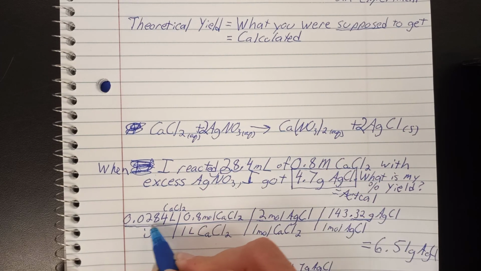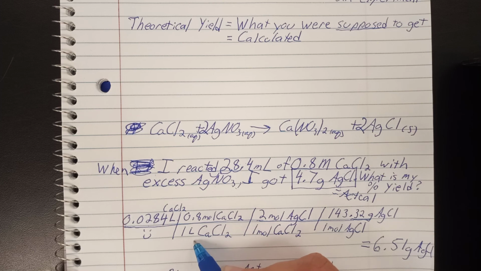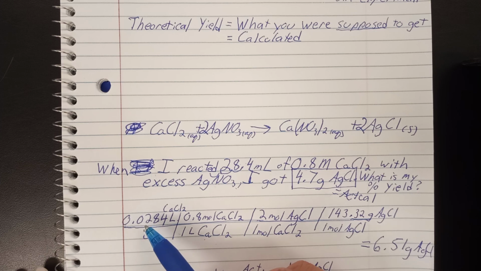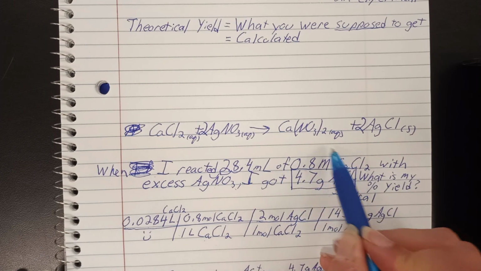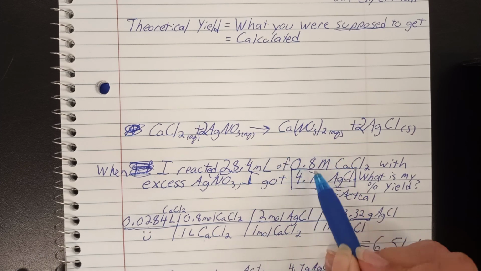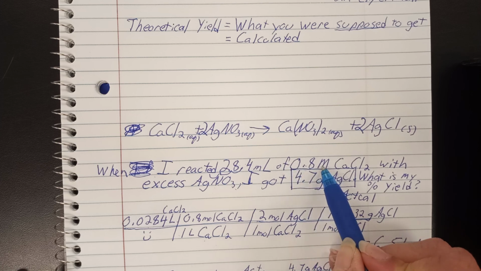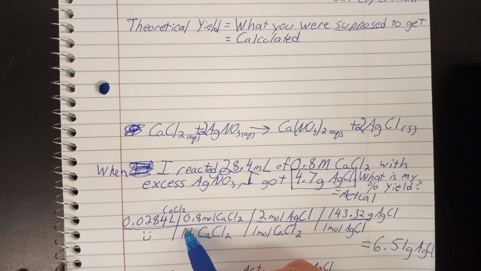Got 0.0284 liters. When we try to get out of these liters, because it's liters of a solution, we do not use the 22.4. This molarity right here is our conversion factor, and it's 0.8 moles per 1 liter.